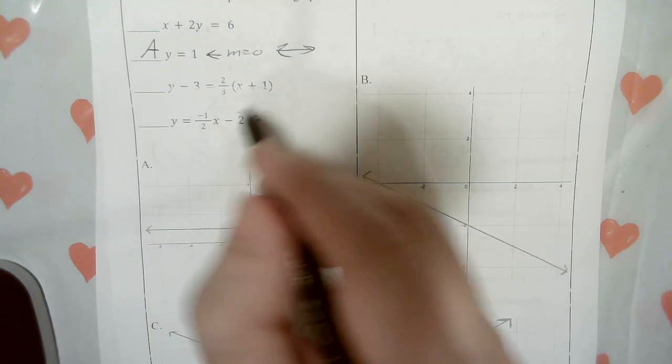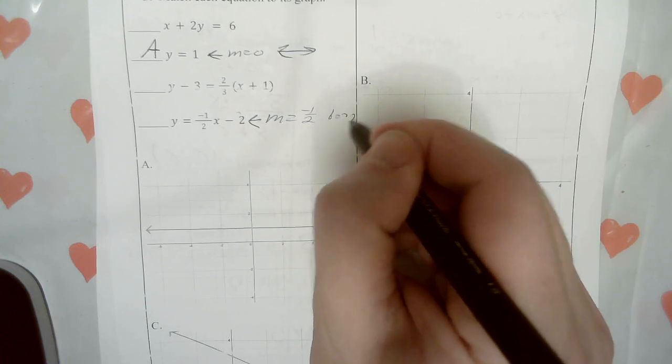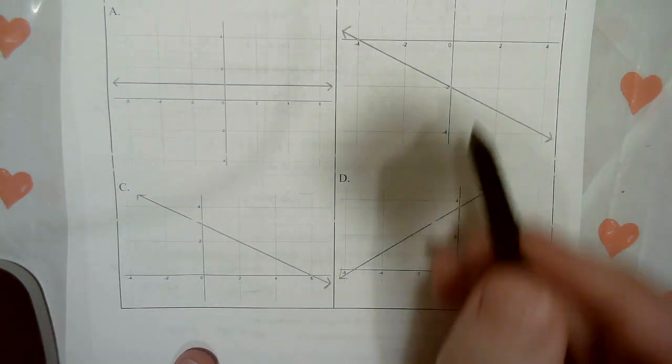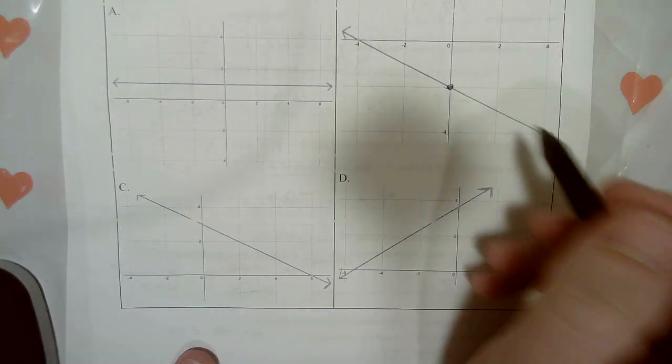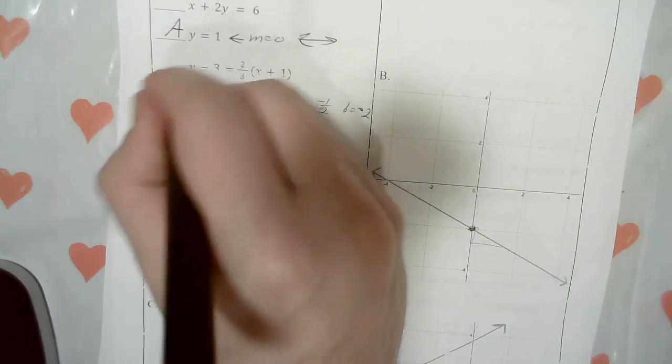So b is negative 2. m is negative 1/2. So I'm going to start at negative 2. Of these, this is the only one that starts at negative 2. Then down 1, right 2. So it's got to be B.